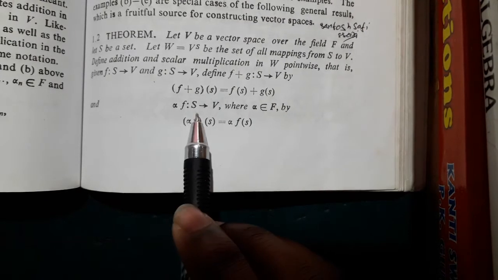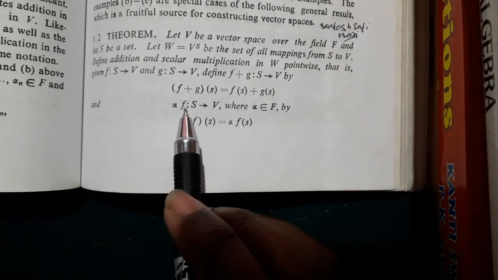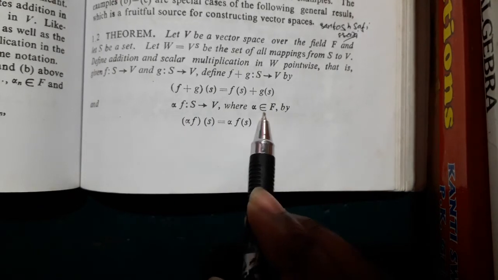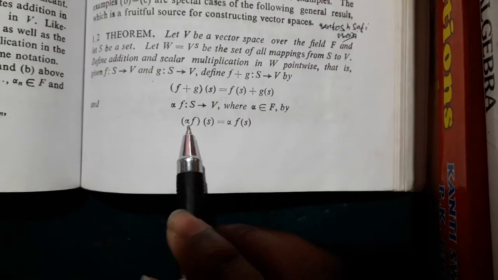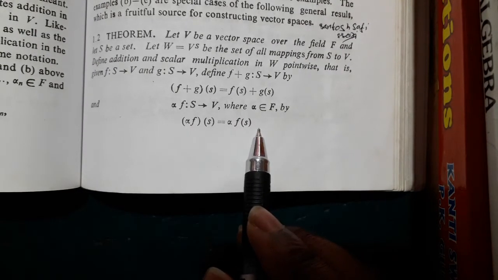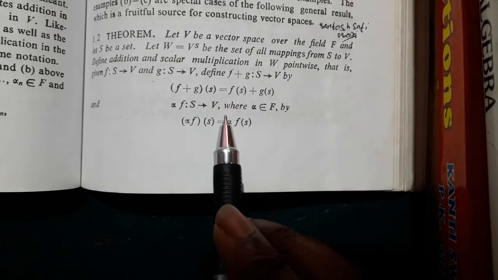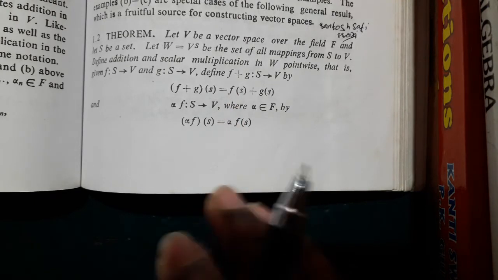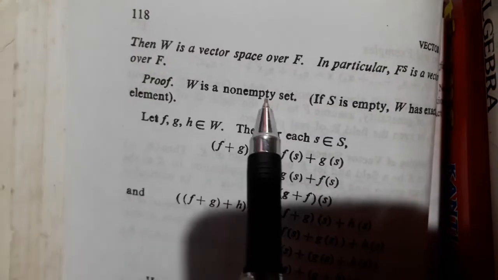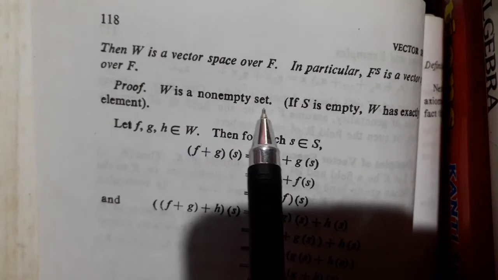In the same way, the scalar multiplication alpha f is also a function from S to V, where alpha is from the field F, defined by (alpha f) applied on s equals alpha times f of s. So using these two definitions, we are going to prove that W is a vector space over the field F.